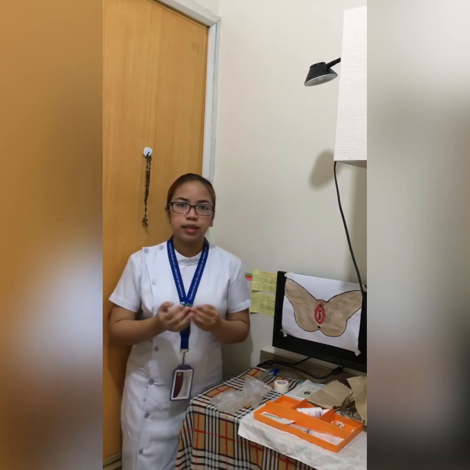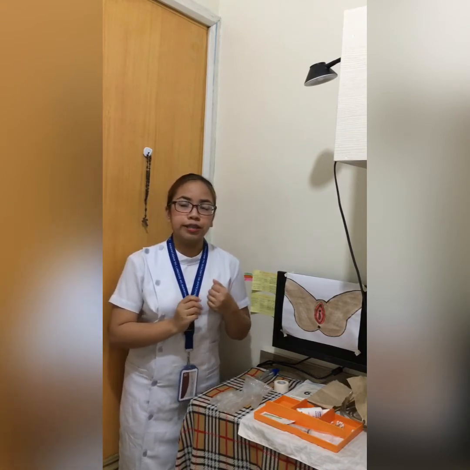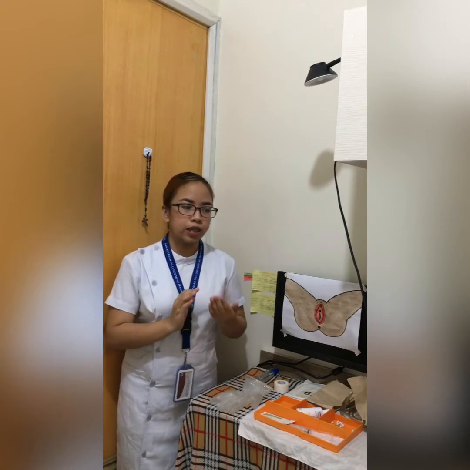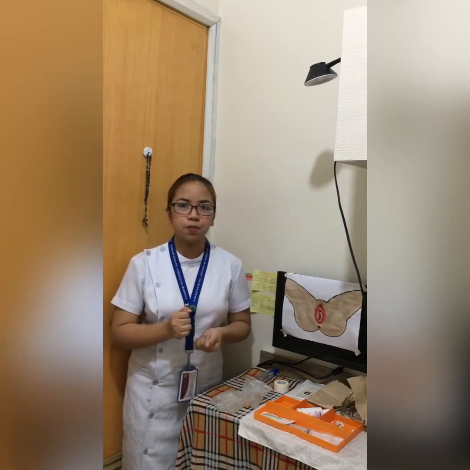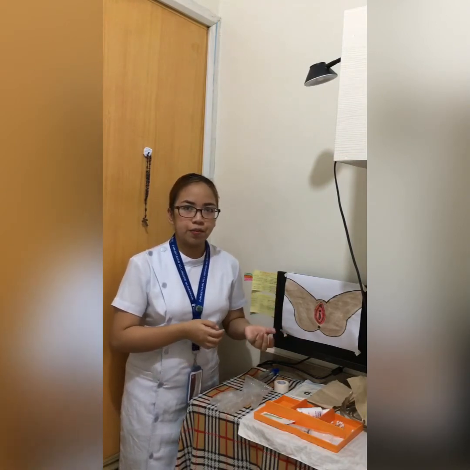So this is used to relieve discomfort due to bladder distension. It can also be used for emptying the bladder prior to surgery, and sometimes it is used to obtain a urinary specimen. So we can also have in the catheter kit a specimen cup.